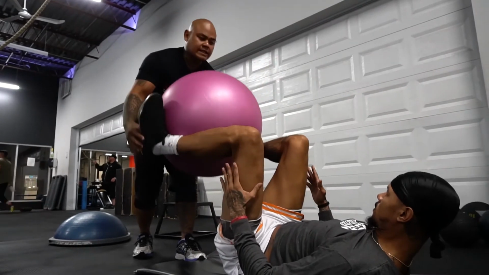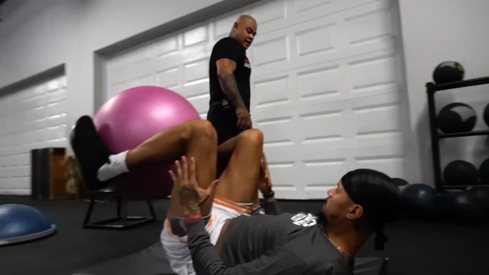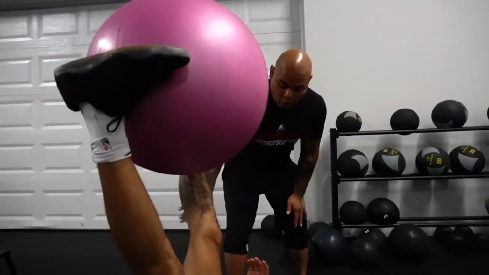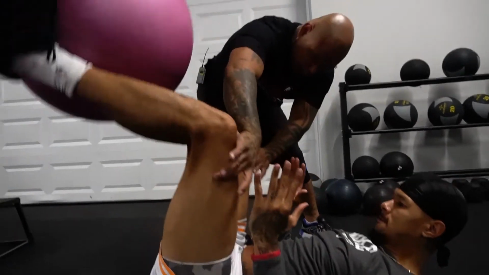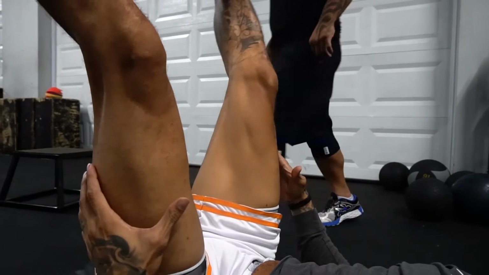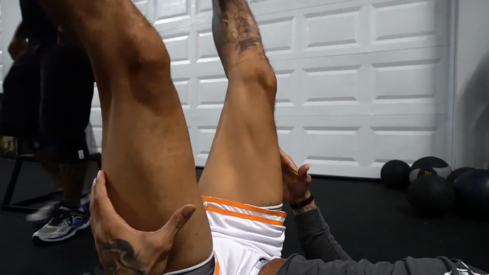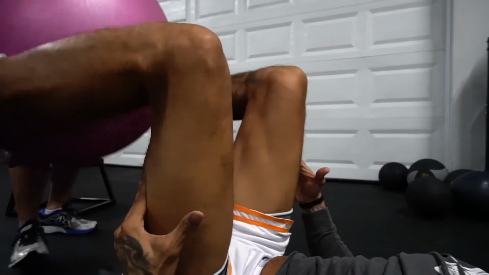Back down, extend it to straight. Two, back down, extend it to straight. Take it slowly on the way down. Now, if you notice I don't let him go any lower than 90 degrees because you wanna keep the tension on the quadricep muscle the whole time, right? Push that ball in together. Five reps. Four, three, come right back down. Two, one more time. One, good.